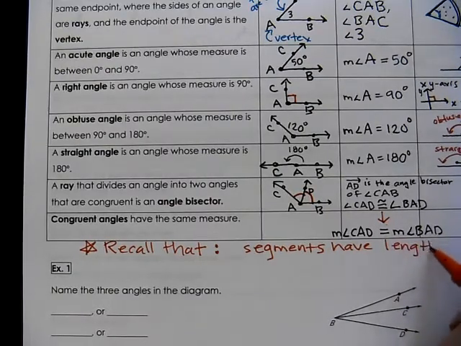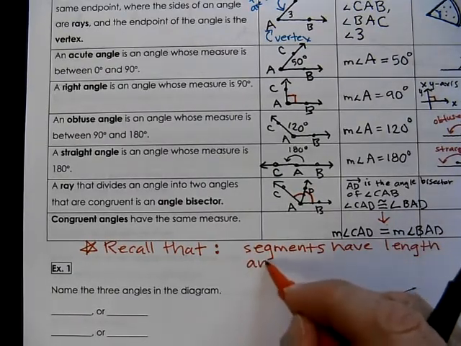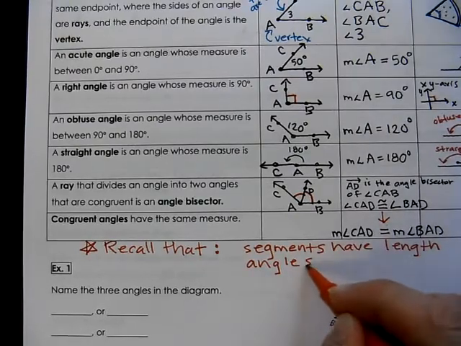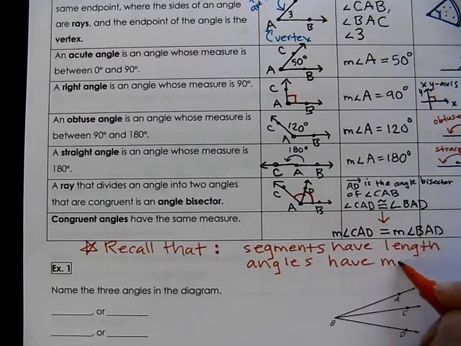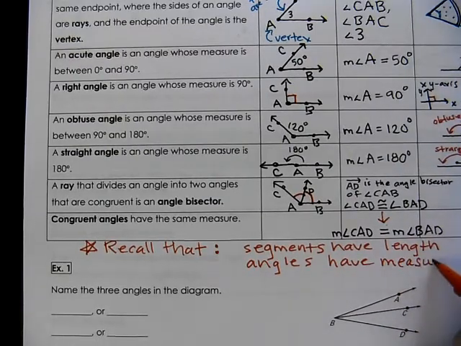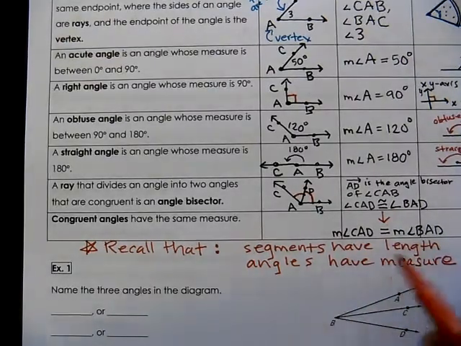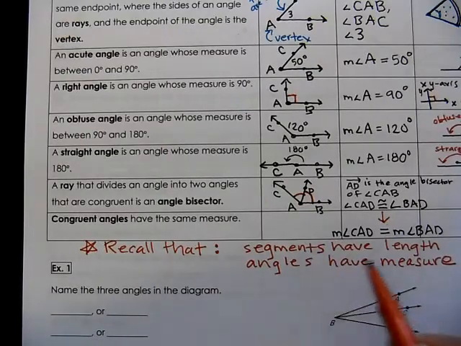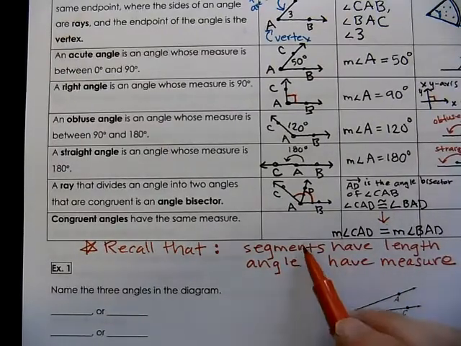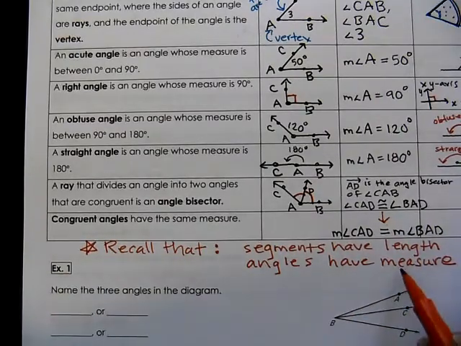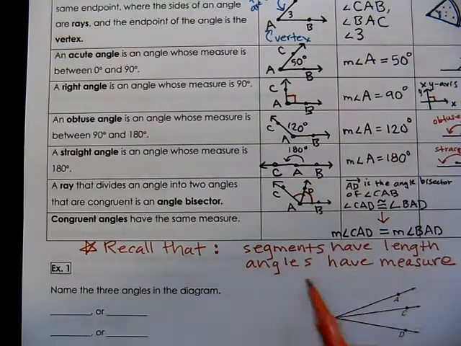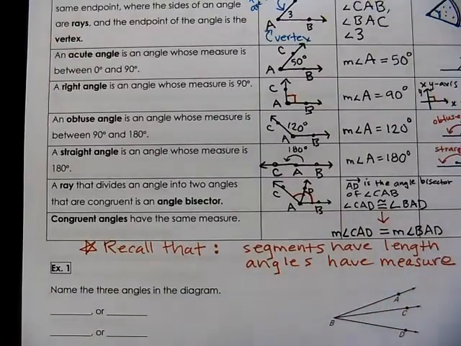That's their characteristic. But angles don't have length. No, angles have measure. And so this is how we pair up the vocabulary. In the same way, segments don't have measure. Segments have length. So length is the quality of segments, and measure is the quality of angles. So that's how the vocabulary are paired up with those two.